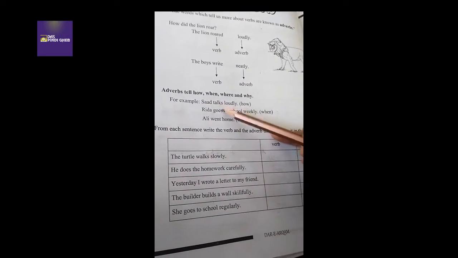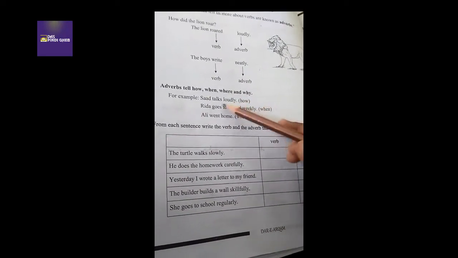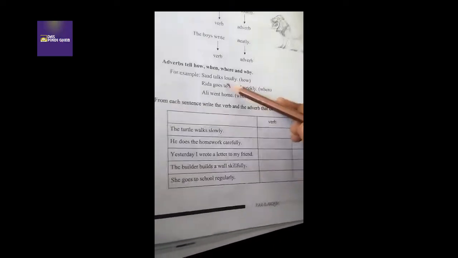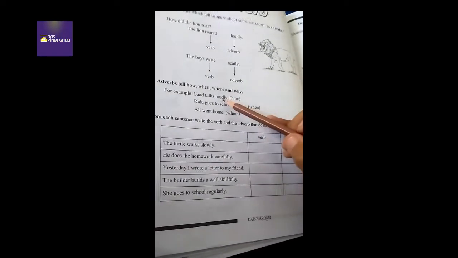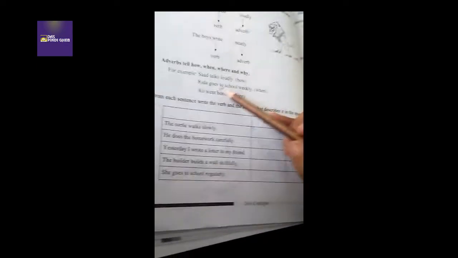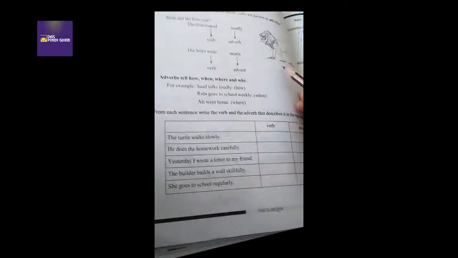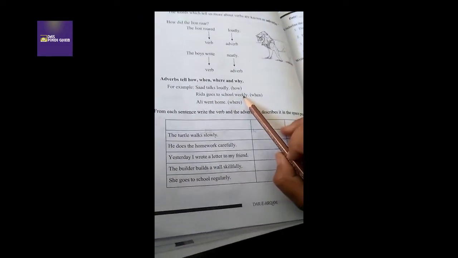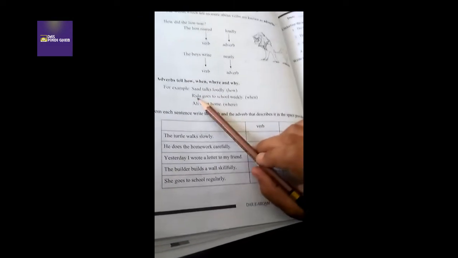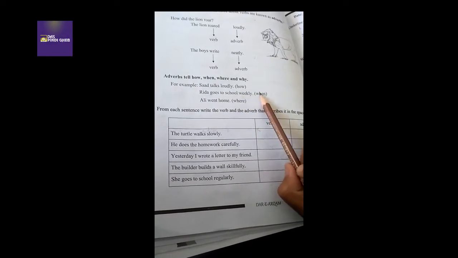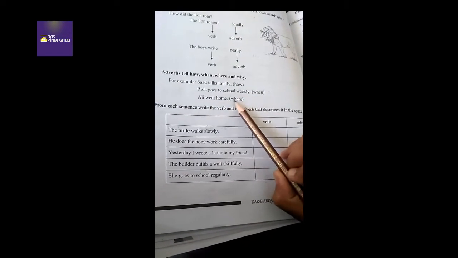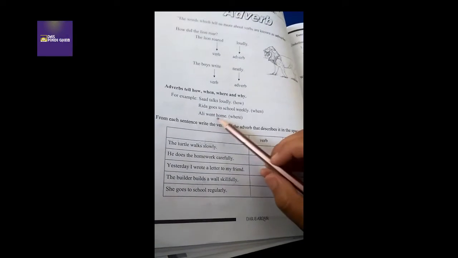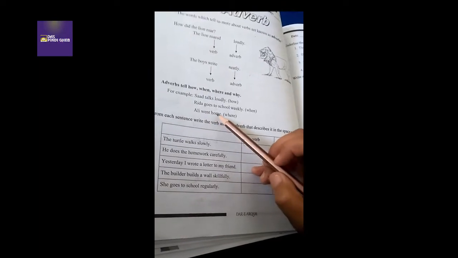For example, Saad talks loudly. We can say how Saad talks: loudly is the adverb. It tells us about the action of Saad. Rida goes to school weekly. When does Rida go to school? Weekly is the adverb. It tells us about Rida's action. Ali went home. Where? We can say where Ali went: home. It tells us about Ali's action.